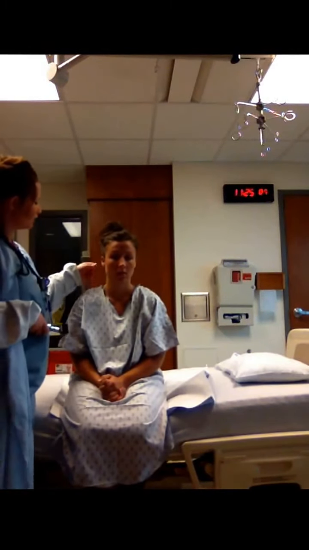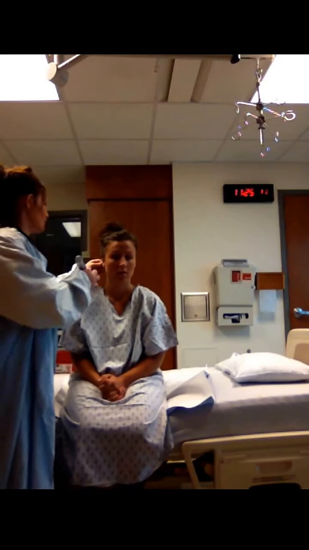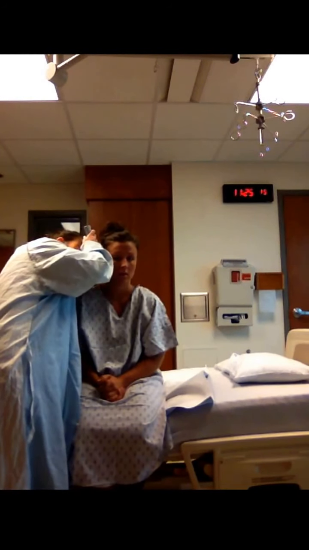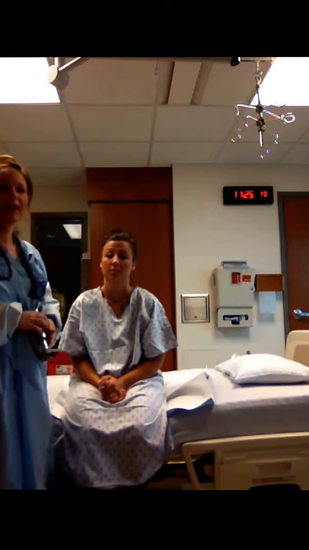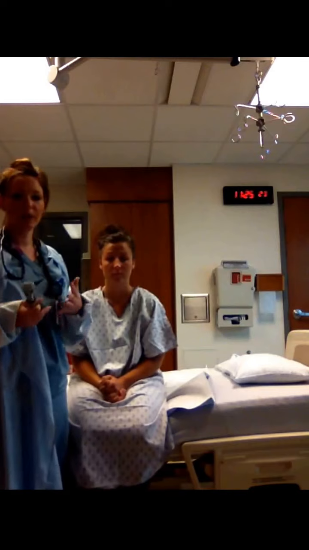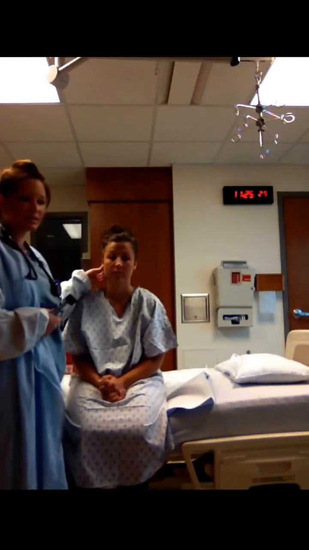For this ear, you're going to pull the pinna back and down and then insert the otoscope into the ear canal. And you're assessing the tympanic membrane, and her tympanic membrane is a pearly gray color, so that's a normal finding. There's no discharge coming from her ears, no excessive amounts of wax.